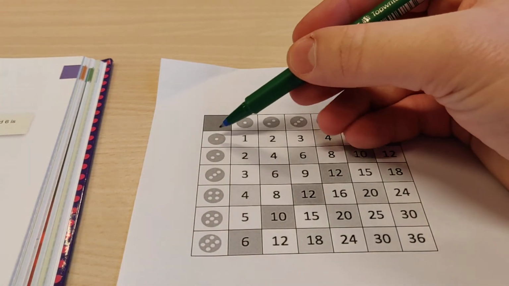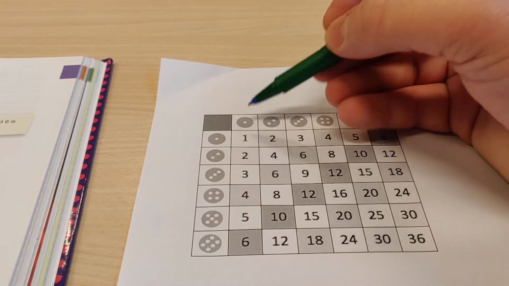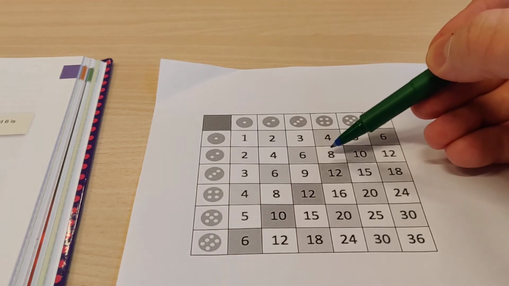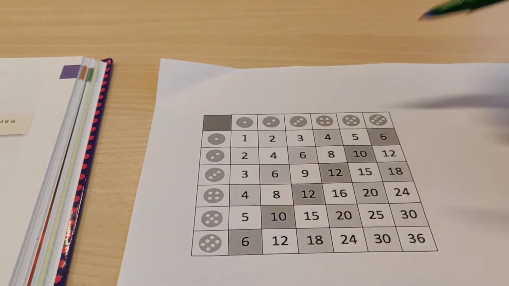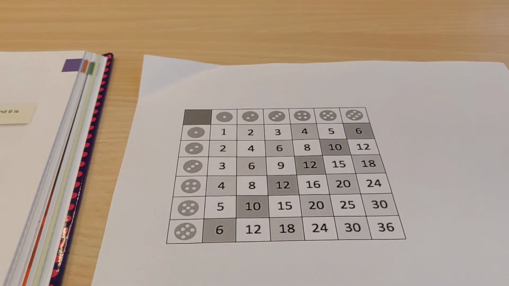If you roll a 1 and a 1, then the product of those two numbers is 1, because 1 times 1 is 1. But for example, if you roll a 4 and a 2, then 4 times 2 is 8. That's why it says an 8 there. So all of these numbers are the products of the dice that you roll. So you have the 2 dice and then you multiply them with each other. So this was question A. Question A was make this grid. So if you made this, then you're finished with question A.